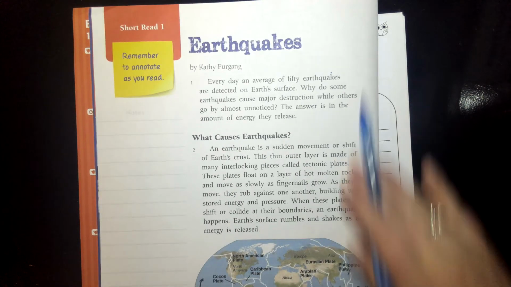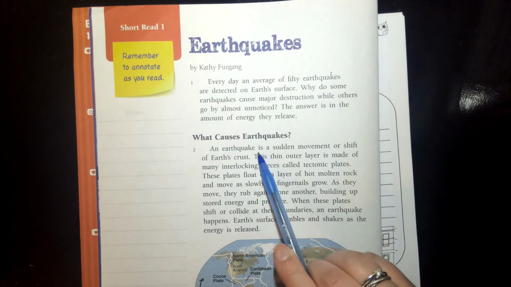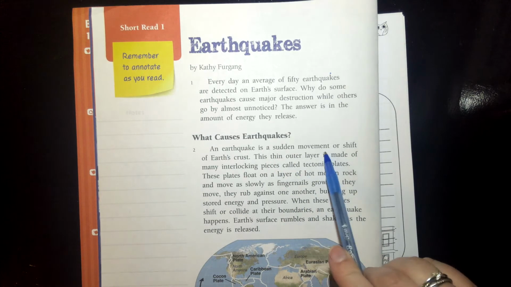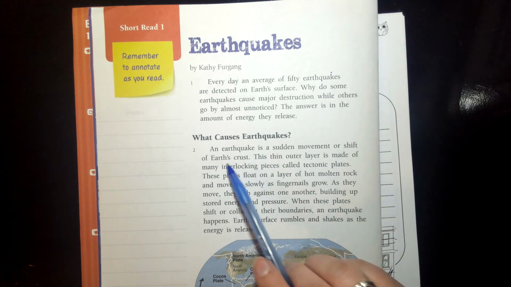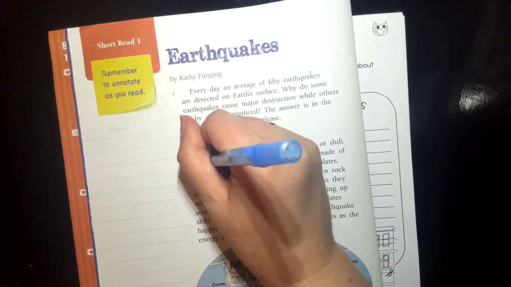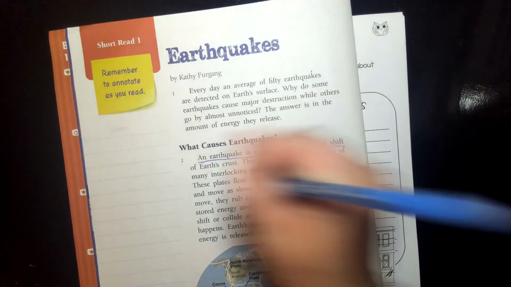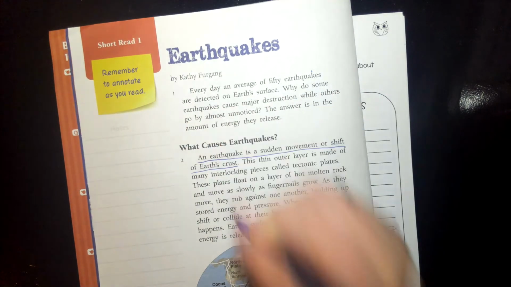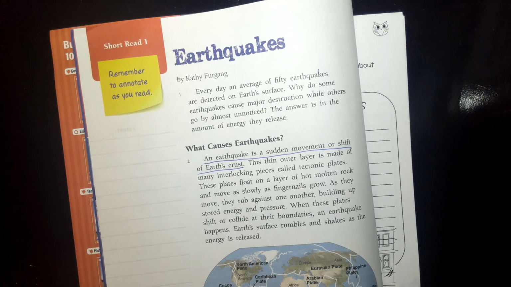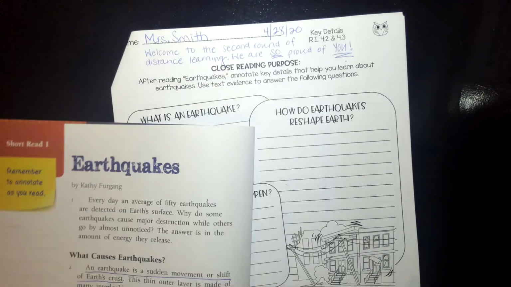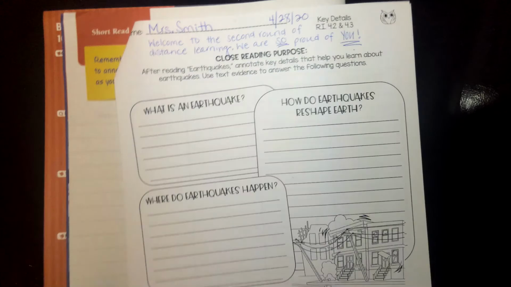So you can see here, an earthquake is a sudden movement or shift of Earth's crust. So I'm going to underline that sentence because I know that this is a key detail that's important for my success on my worksheet. So that answer is going to go right here.